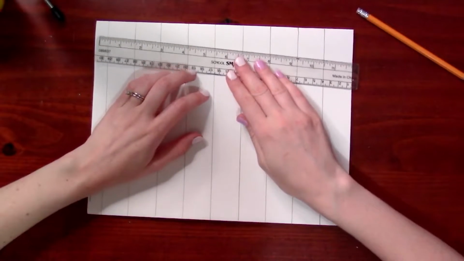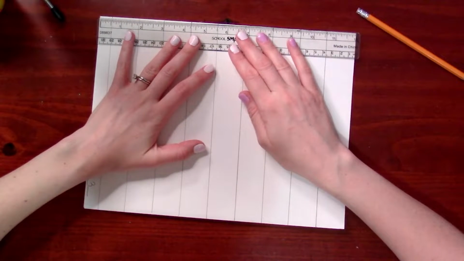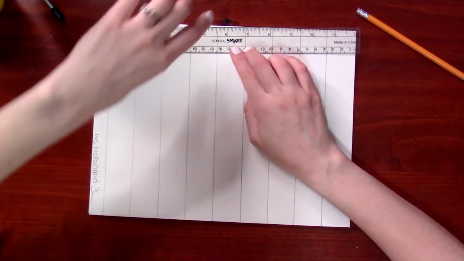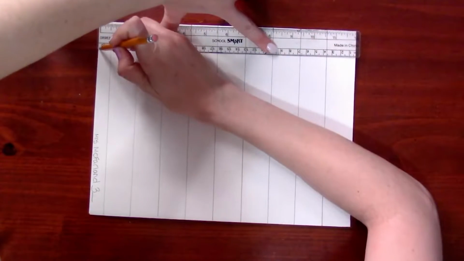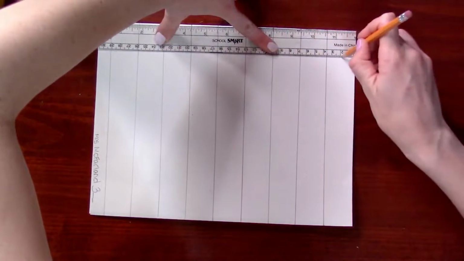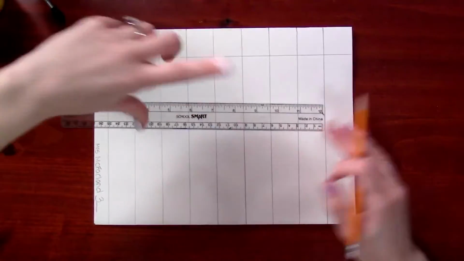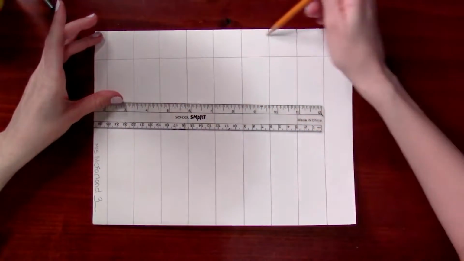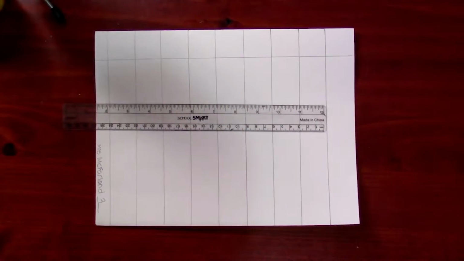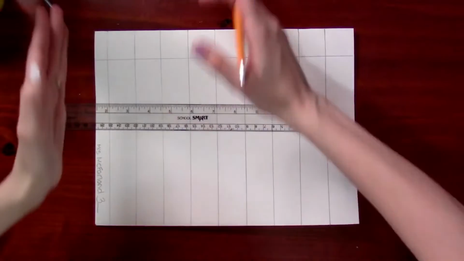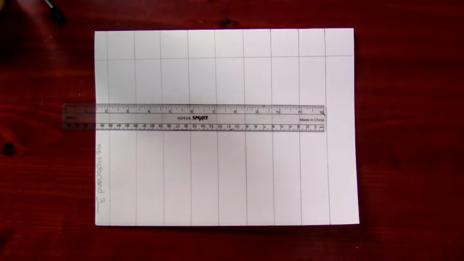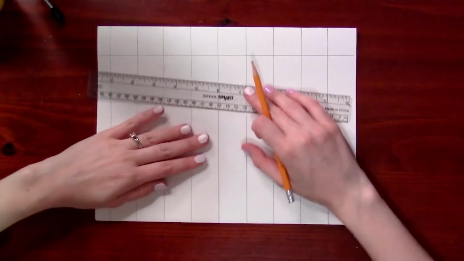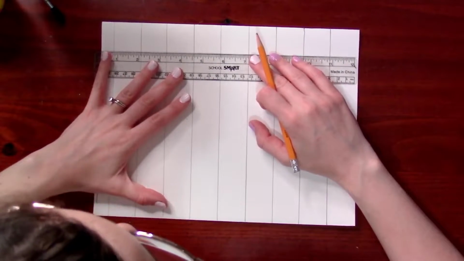Put your ruler up to the top of your paper. Make an L. And draw a line. And look, we just made perfect boxes. So that's what you have to do to make a grid. First, you do a bunch of straight lines going one way, and then you do straight lines going the other way. So let's continue. Put your ruler up to that line.